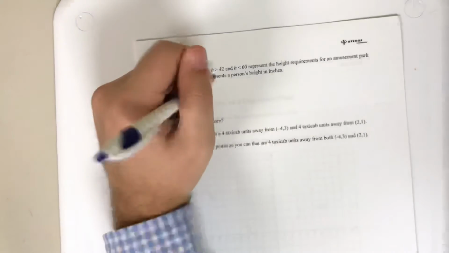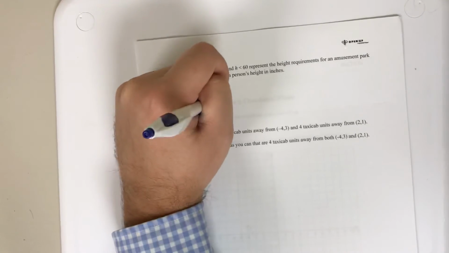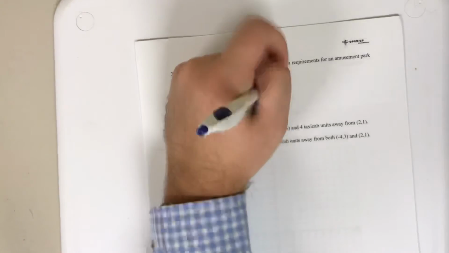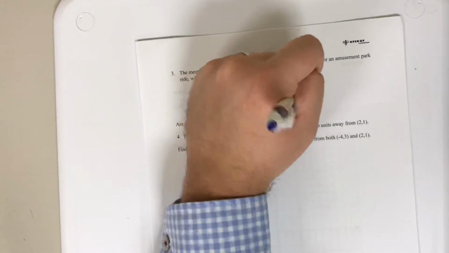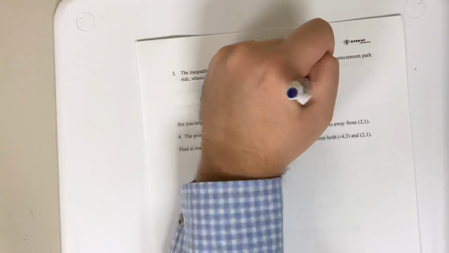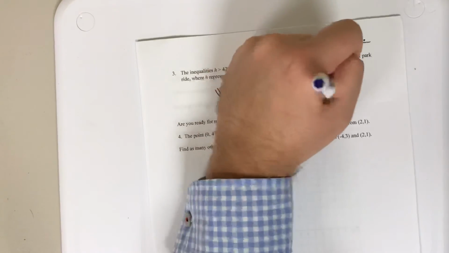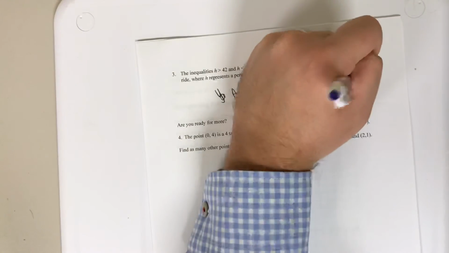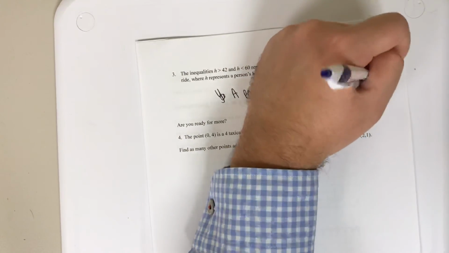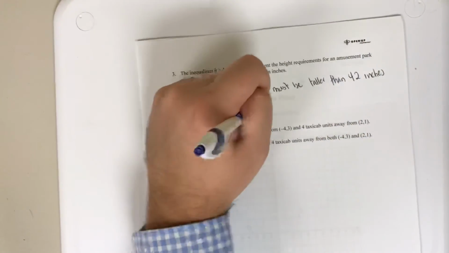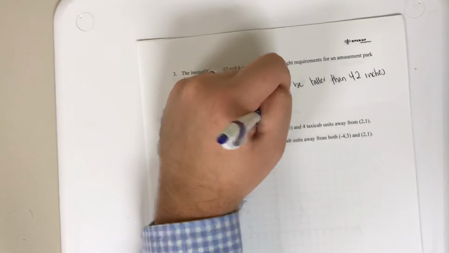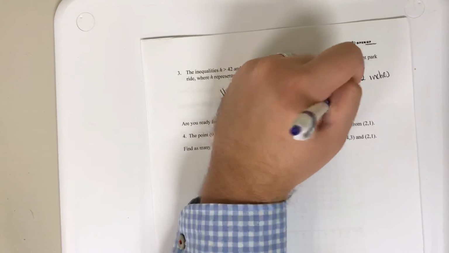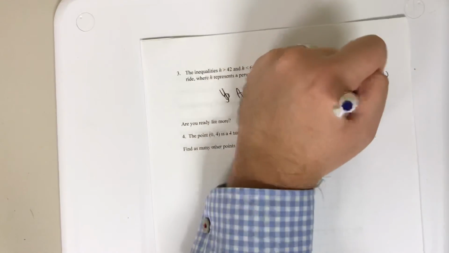So for this, I just want you to write a person must be taller than 42 inches, but shorter than 60 inches in order to ride the ride.